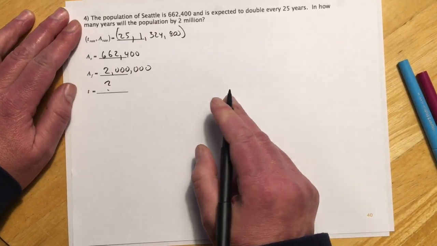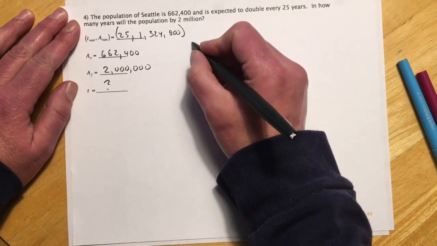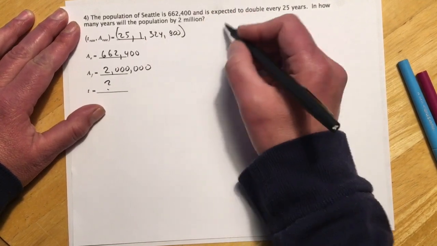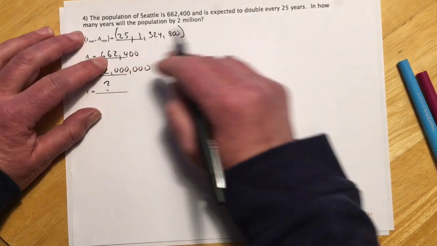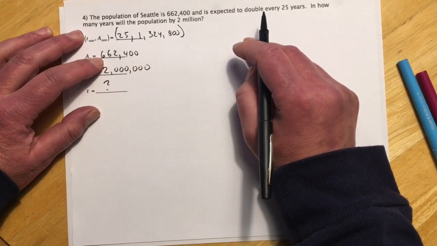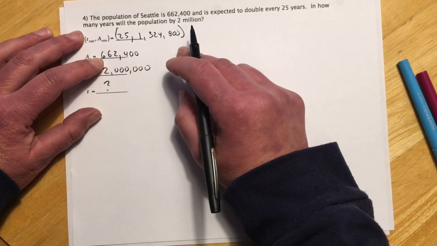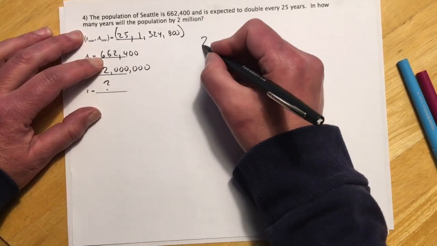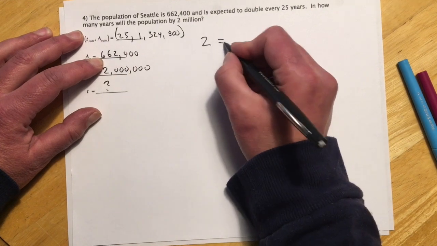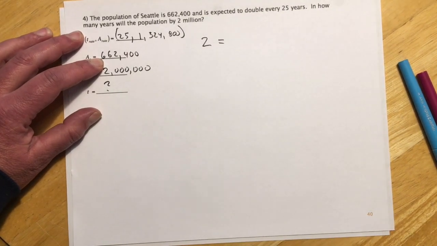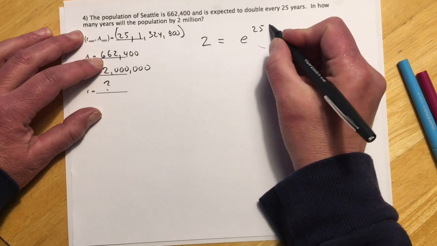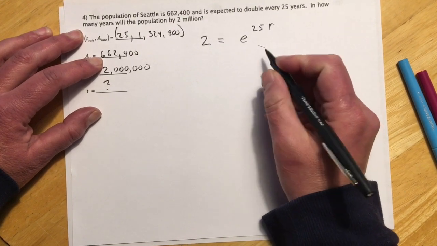So we can do the rate. Since this is doubling, just for the sake of space I'm not going to write it all out. I would put the 662,000 on this side, the 1,300,000 on this side, I'd divide, and it would come out to 2, right? Because it doubled. So I'm just going to do that and not write all that. So that'll be e to the 25 r.